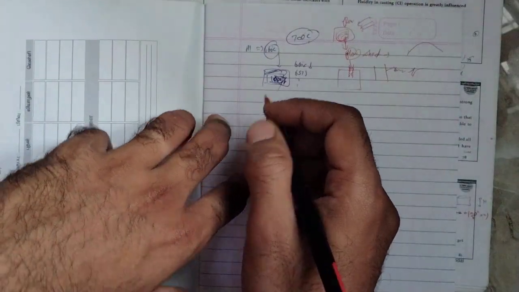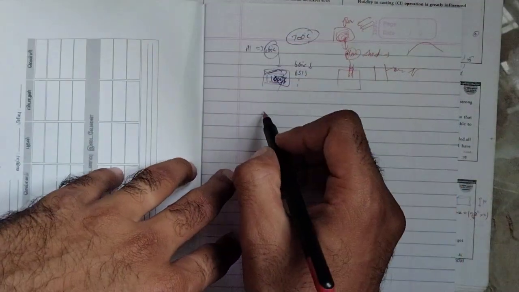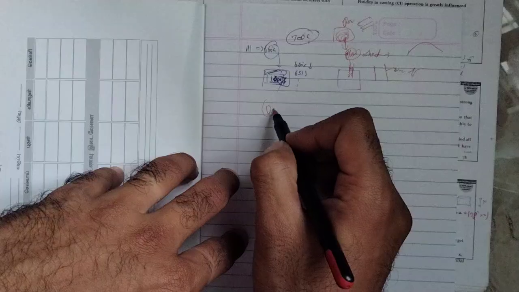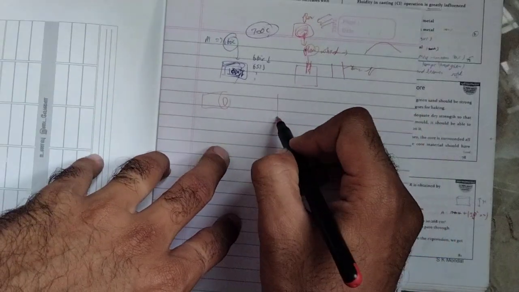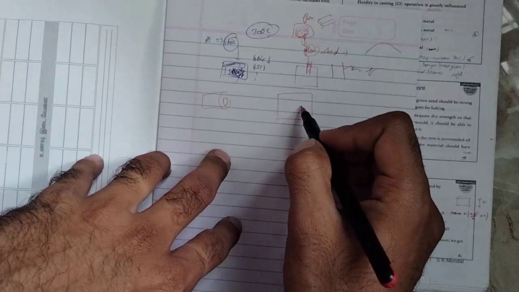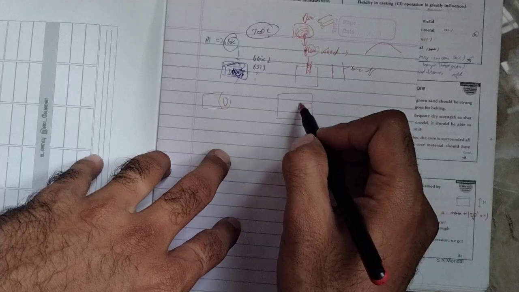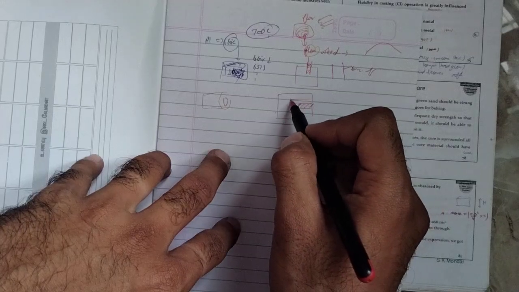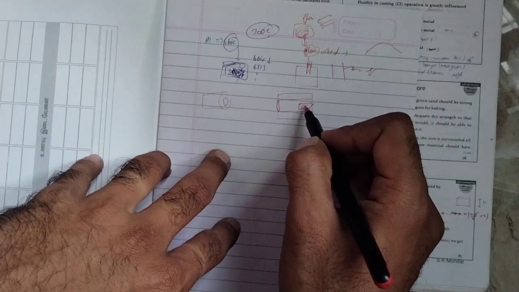So for that, the core sand should have a much higher strength. Why am I telling this? For example, I am just going to make a pipe like this. I'm making the entire thing like this, and making the core like this. So here the entire thing is present like this.